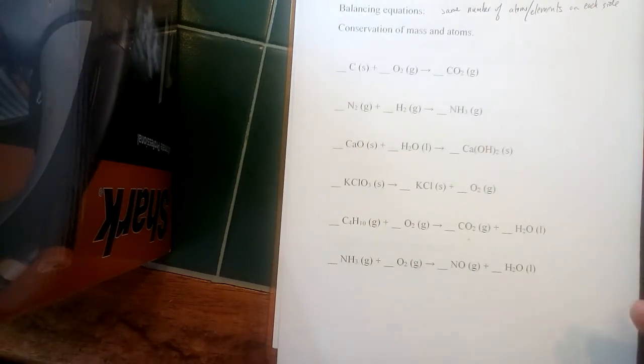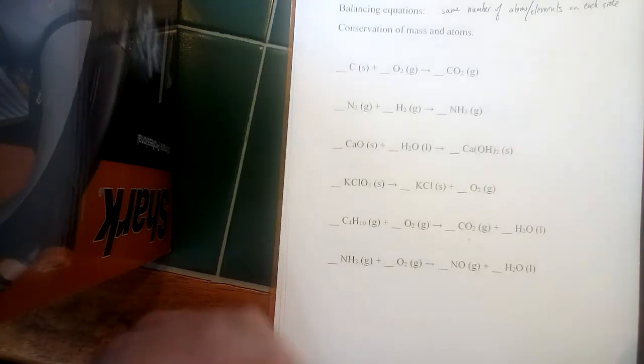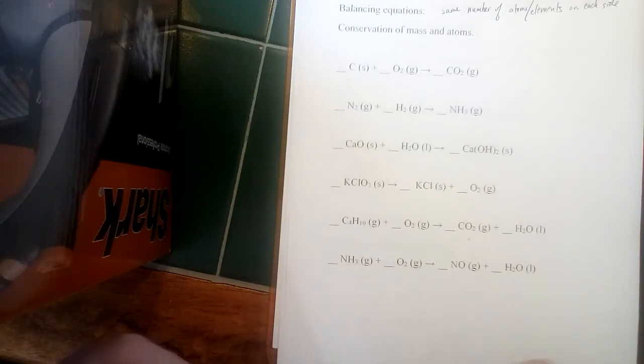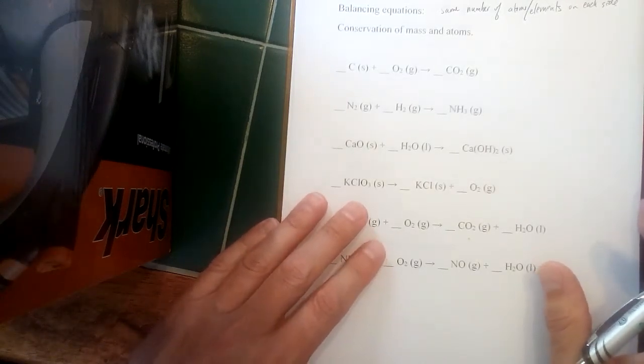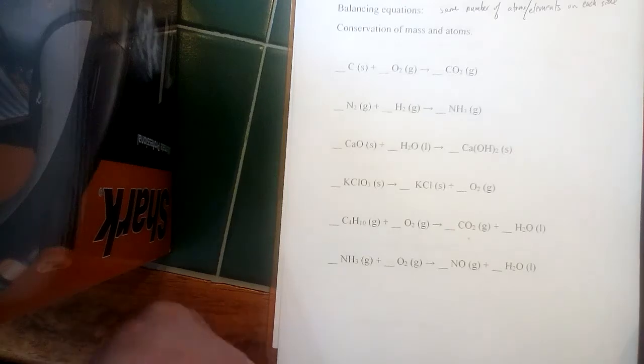So this is essentially an applied counting exercise. We want to count the number of each type of atom or each element atom on each side of the equation and make sure that those are the same. Once those are the same, we would have a balanced chemical equation.